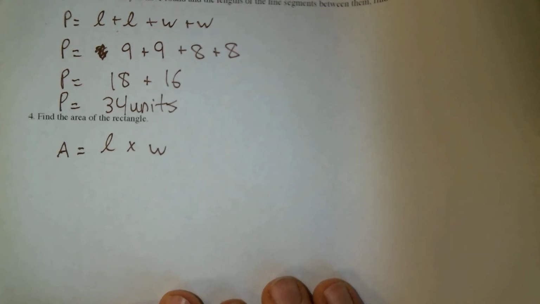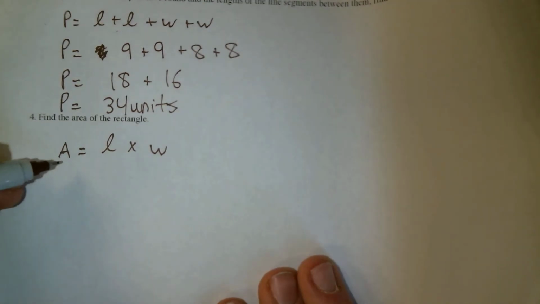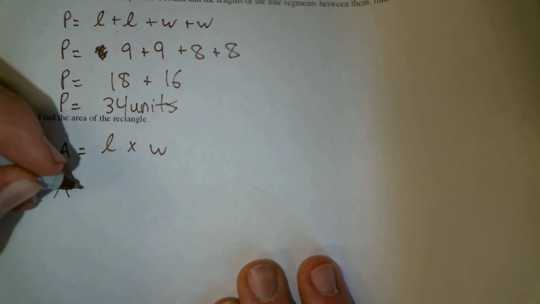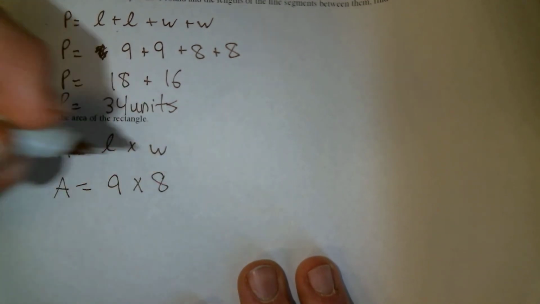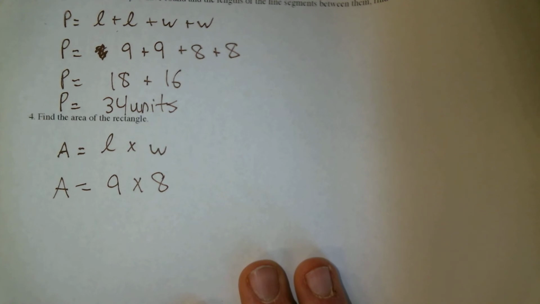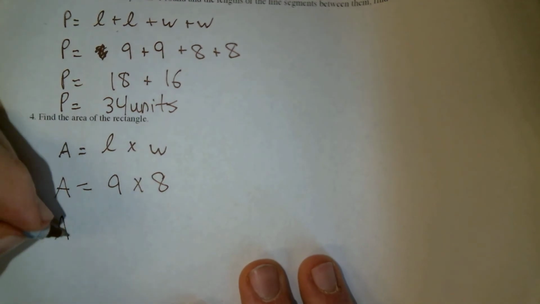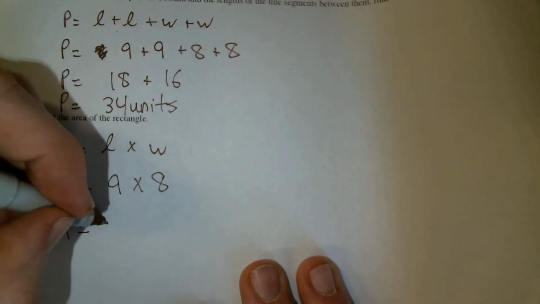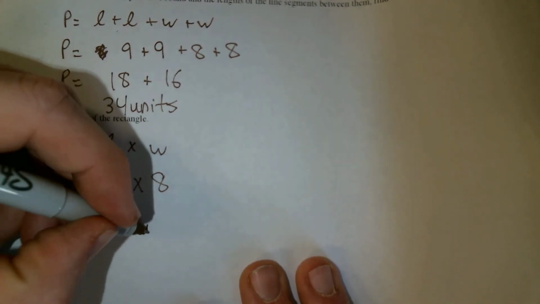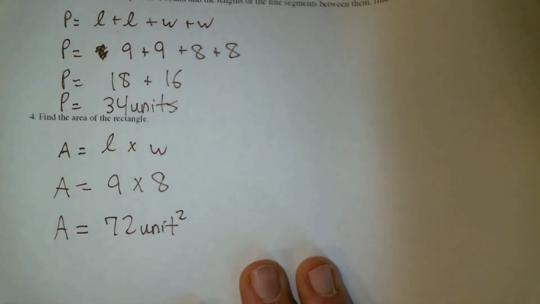All right, let's look at number 4. So this time we just have to find the area, or the amount of space it covers. And it looks like it would be 9 rows of 8. 9 rows of 8. So we do 9 times 8. And remember, it's area, so we measure it not just in regular units, but this would be 72 what we call square units.